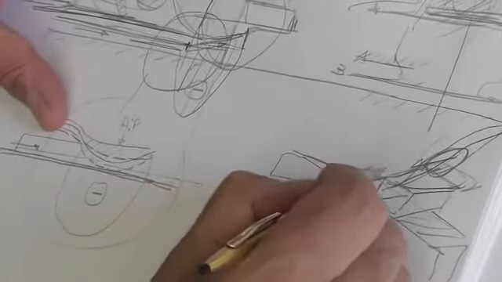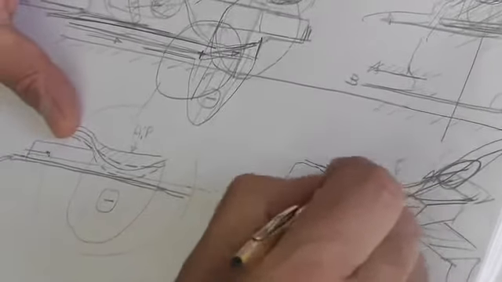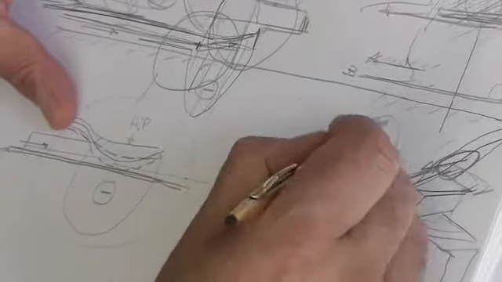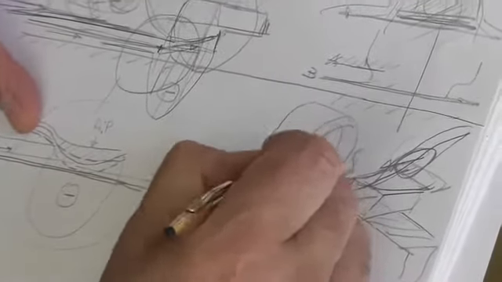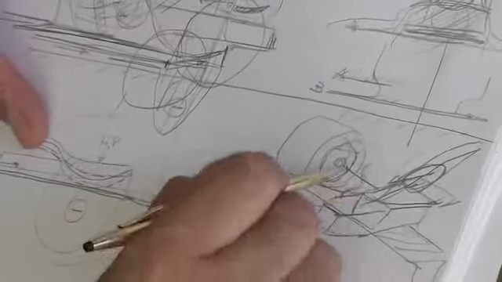At the same time, the diffuser is coming in this sense, like this. Here is the rear wheel.